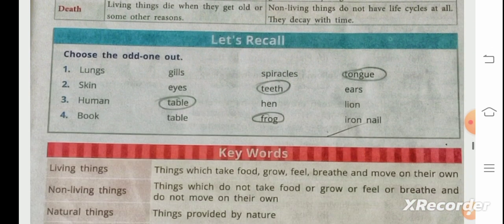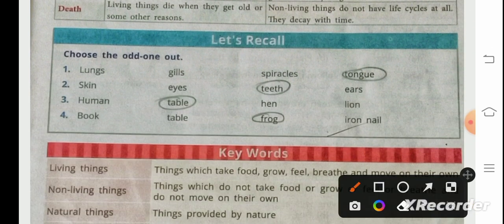Choose the odd one out. See, lungs, gills, spiracles, tongue. Lungs, gills, spiracles are the breathing organs, but tongue is a different one. So this is the odd one in this. Skin, eyes, teeth, ears. Skin, eyes, ears are the sensing organs, whereas teeth is a different one. This is odd in this.